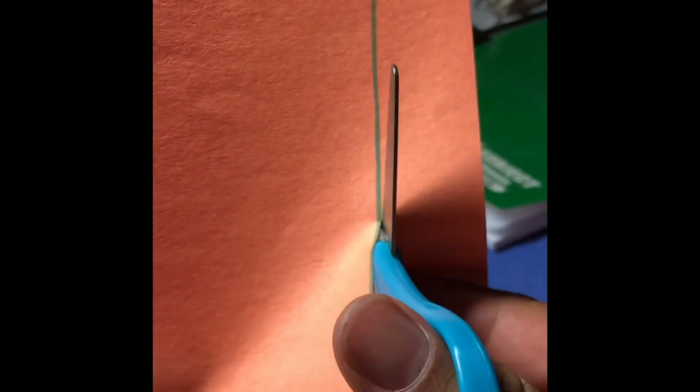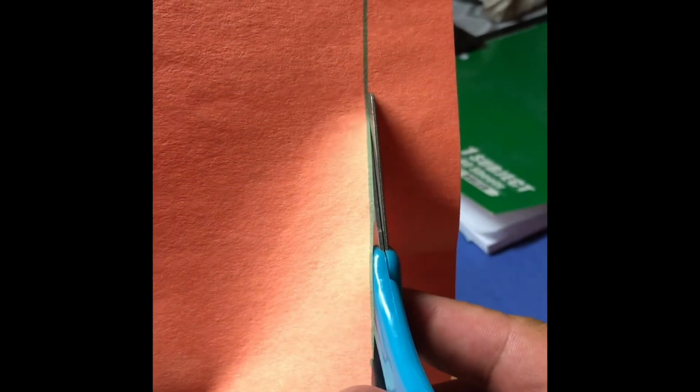Here we go. Last cut. Here we go. My scissors are open. Now turn the direction of the paper. Here we go. Cut. Open up, slide up, cut. Open up, slide up. Watch my thumb. It's moving down. As I go down, the scissors cut. Open up, slide up, cut.